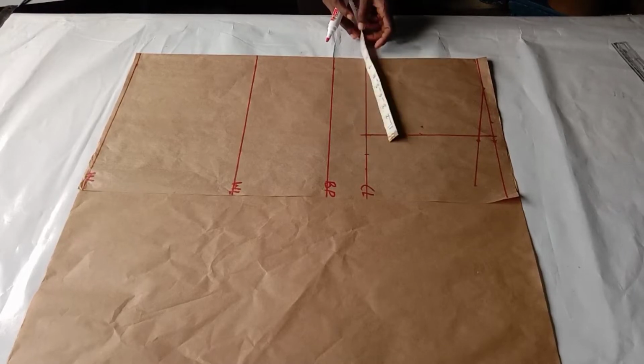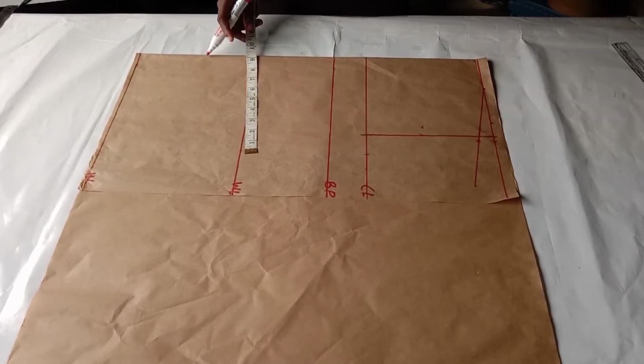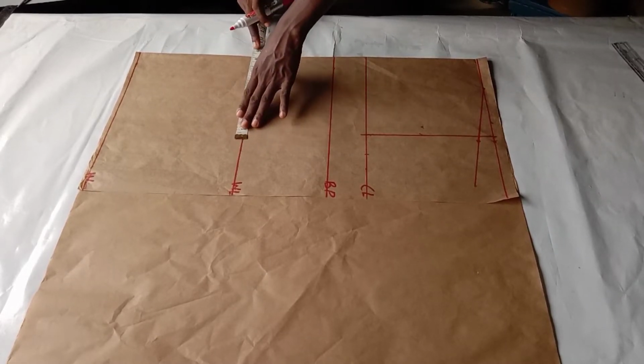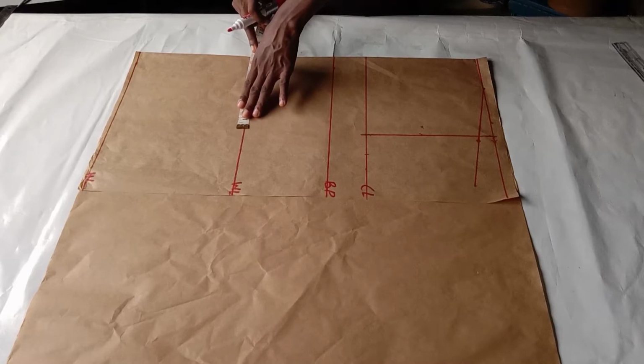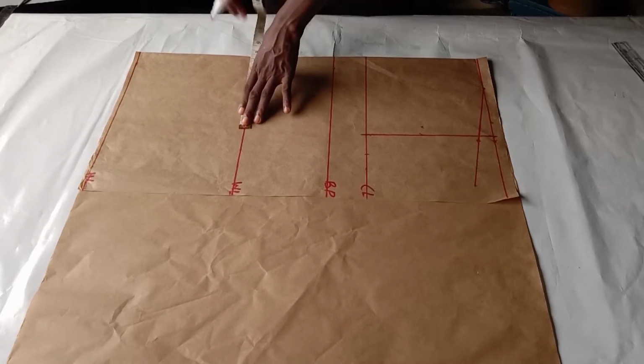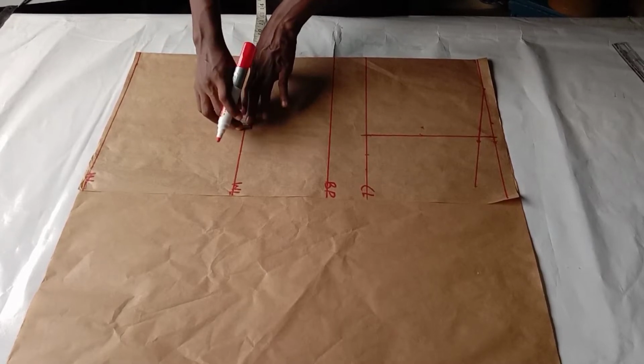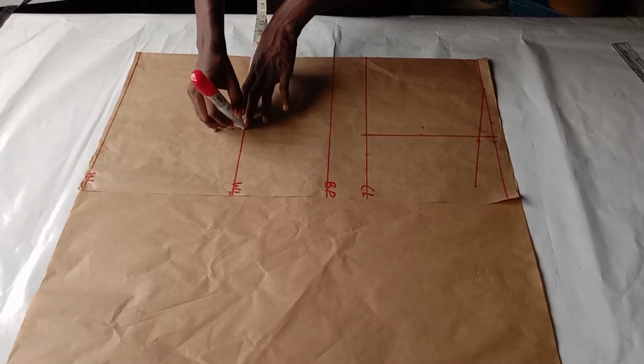Then for my waistline, quarter of that, my waist circumference is 29 inches, divided by 4, that is 7.25 inches, which is what I will put here. You can add a seam allowance of 1/4 inch to half inch, but I will leave it at the exact measurements.